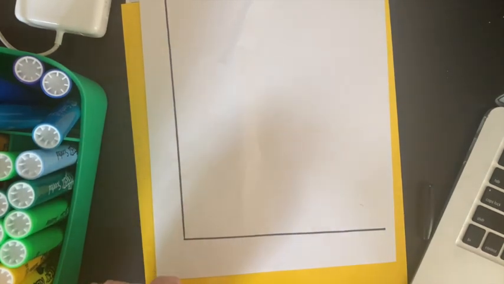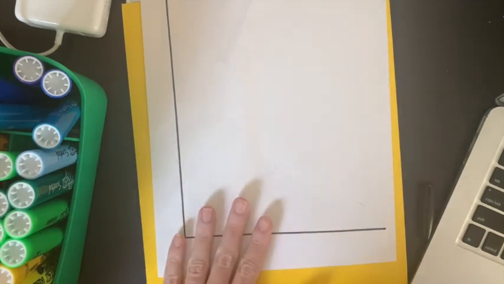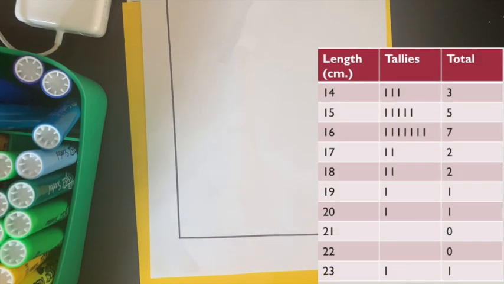Okay, so the first thing that I mentioned is that you have to know your longest and your shortest measurements because those are going to help you with labeling your graph. So looking at the data I have here, which measurement is the shortest? 14 centimeters is the shortest. What about the longest? 23 centimeters is the longest.